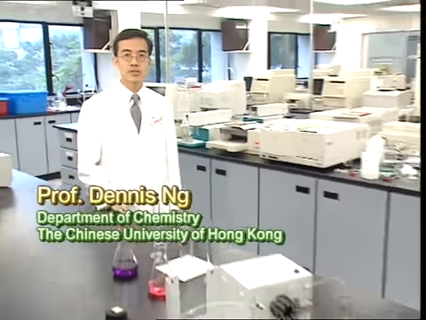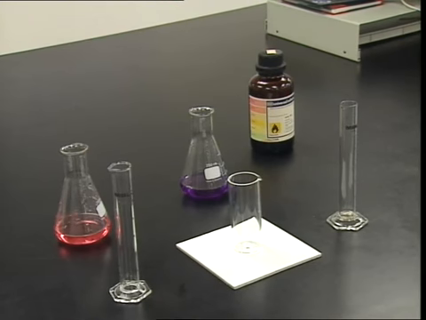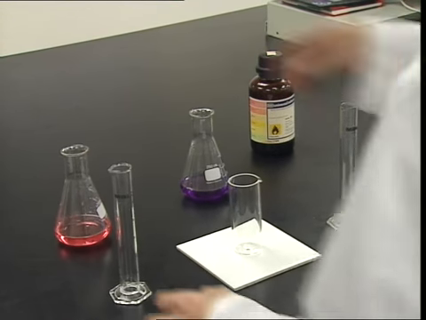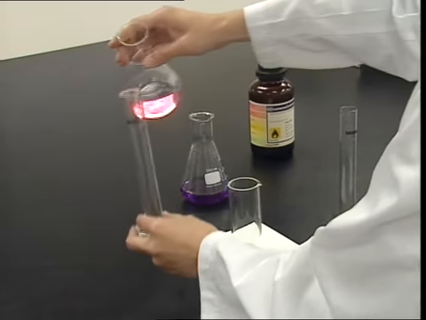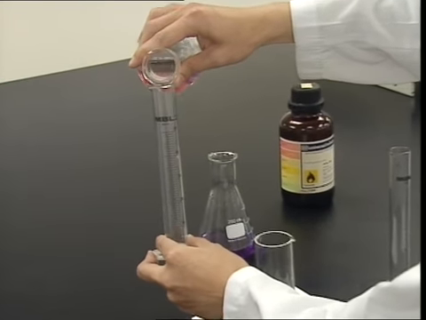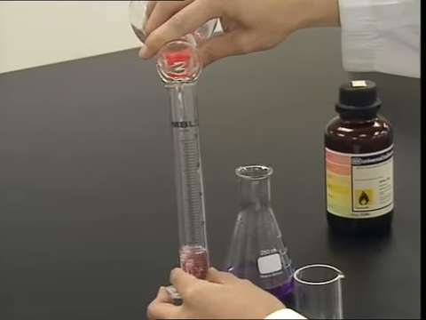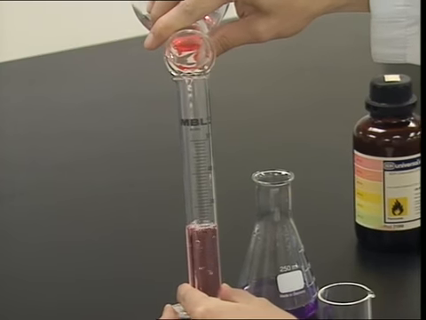We can repeat the experiment by means of a simple method. Here are 2 bottles of acid and alkali of the same concentration, each with the universal indicator added in. Take the same amount from both and mix them together.